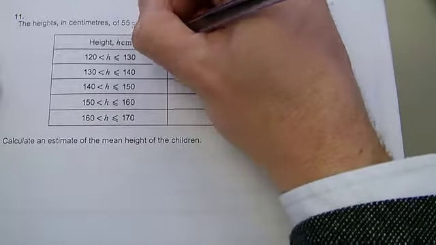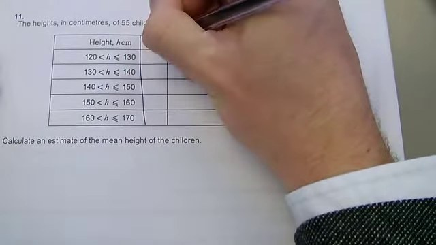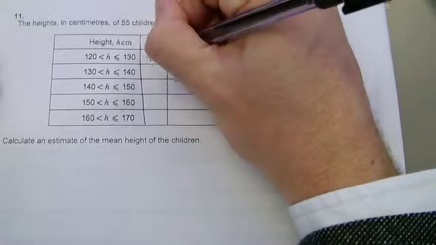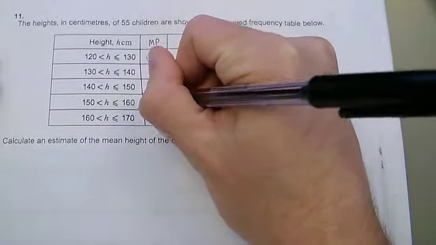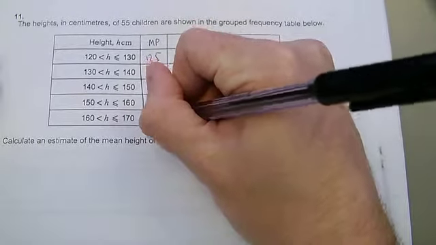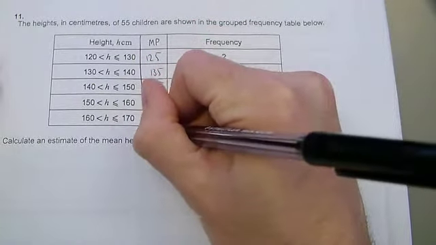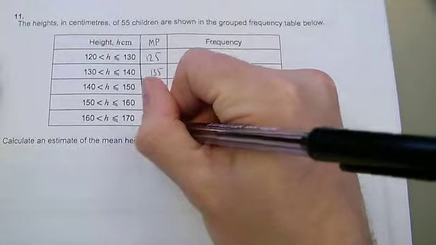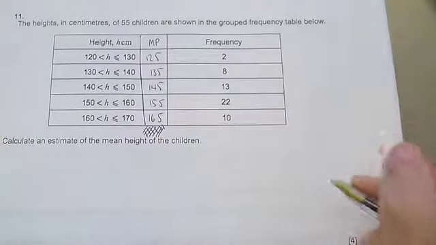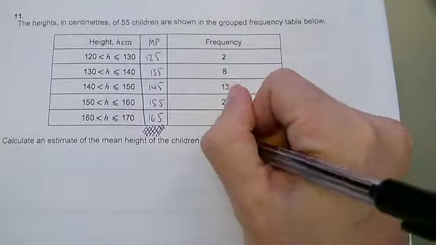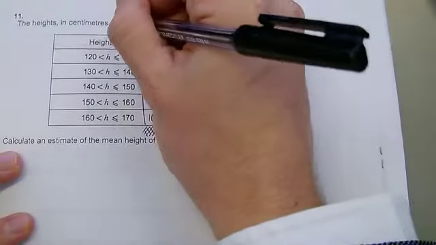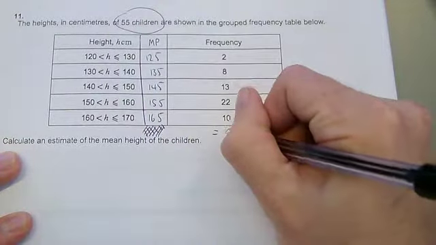So we take a guess of where we think they're going to be and we call that the midpoint. Okay? So we add a new column called MP for midpoint. So 125, 135 and so on. And what do I do straight under that column? Make a little scribble. Why? Block it out so you don't accidentally add it up. People have got a horrible habit of adding that column up, and you don't add it up. You do add up the frequency column, and in fact it will probably tell you somewhere in the question what it is. There you go, that should be 55.